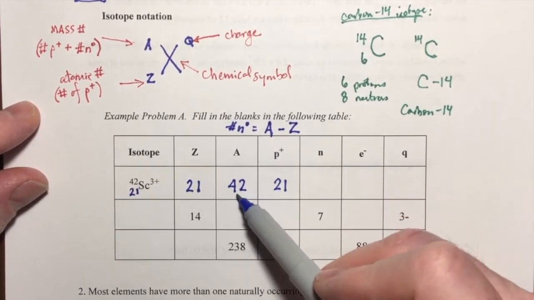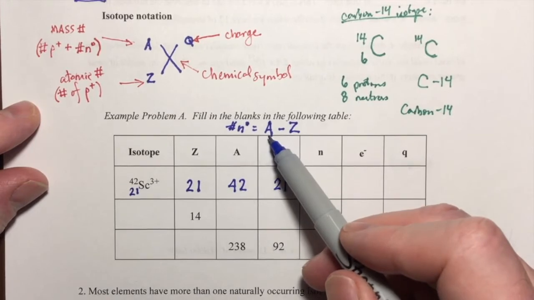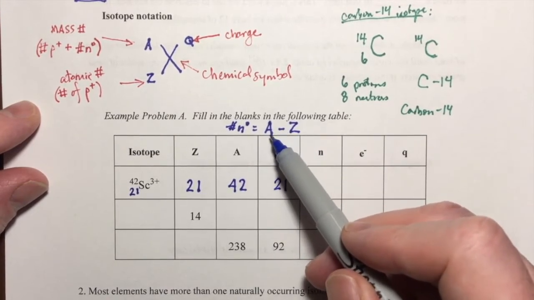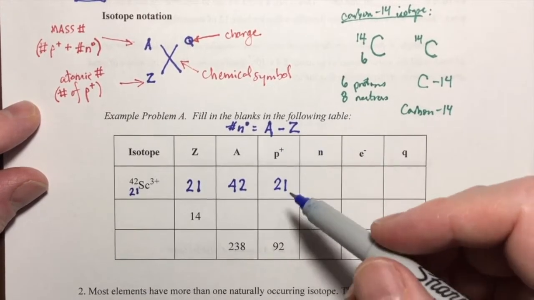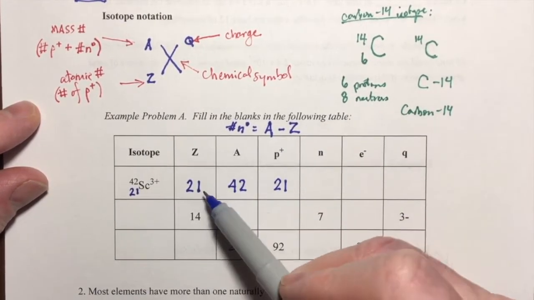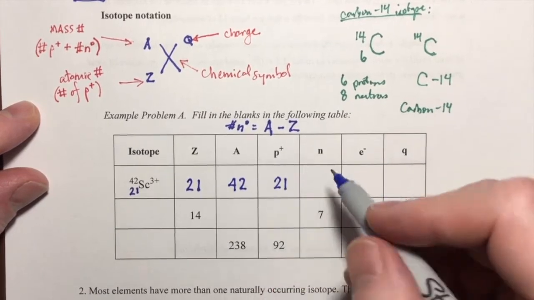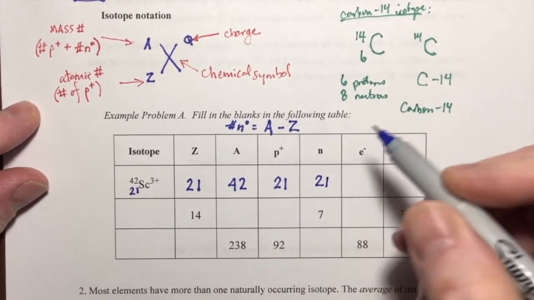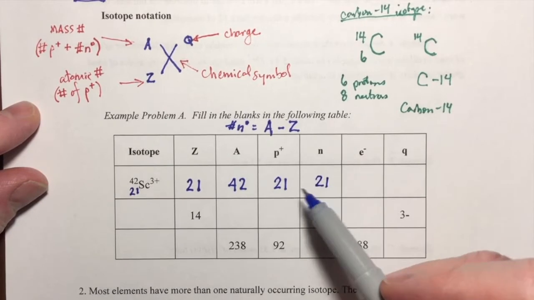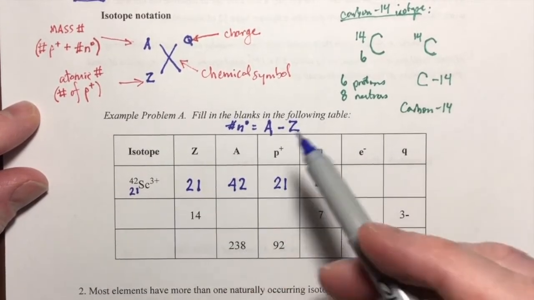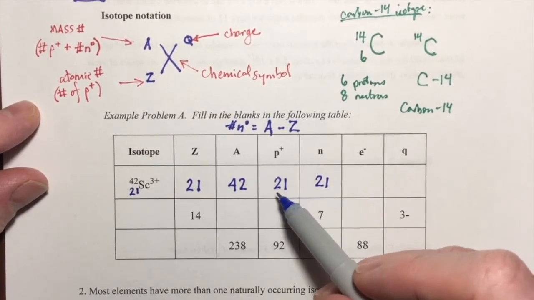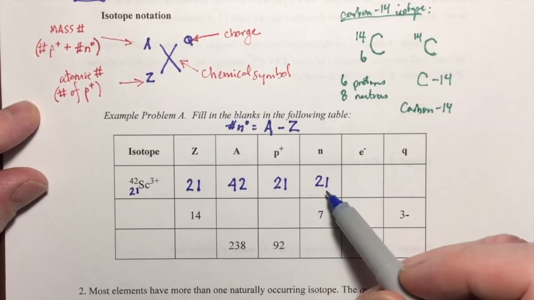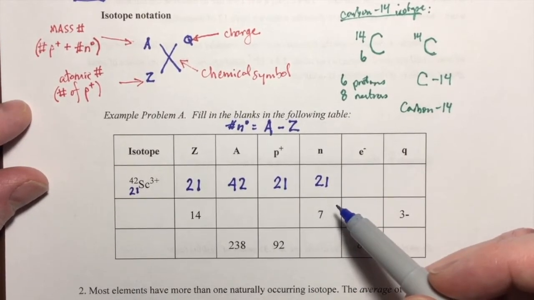So we have A minus Z. Look at this, A to Z, right? You can think of it as A to Z. The number of neutrons is A to Z, A minus Z. So A is 42, Z is 21. 42 minus 21 gives us 21. It just so happens that in this particular isotope, we have the same number of neutrons and protons. That doesn't always happen. In fact, that often doesn't happen where they're the same numbers. But in this case, it happened to coincidentally be the case.